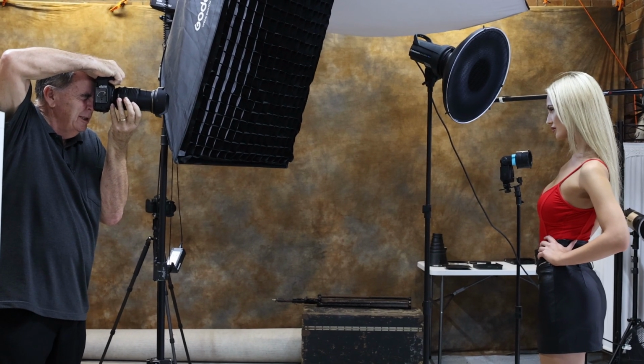Yeah. Okay. Beautiful light from that small beauty dish with the grid on the front. If I took the grid off, the beauty dish would still look good, but it's just a different sort of look than having that concentrated light from the grid.